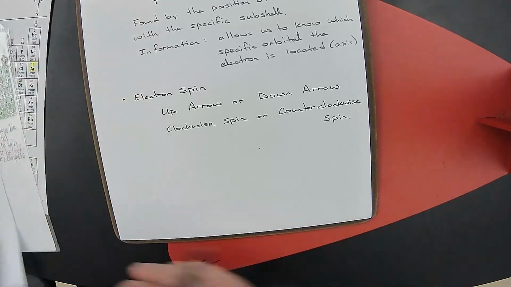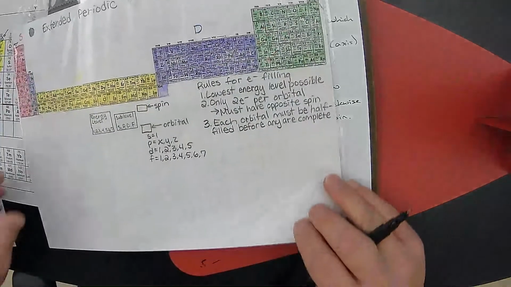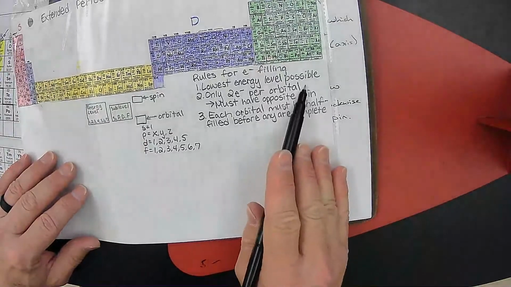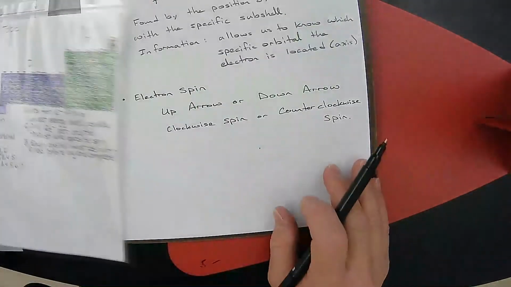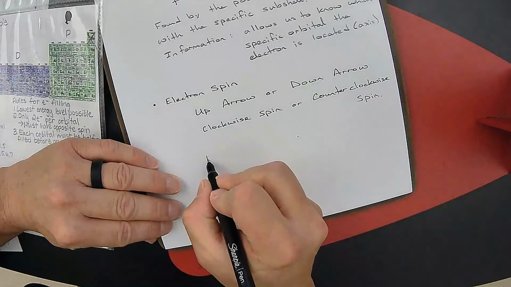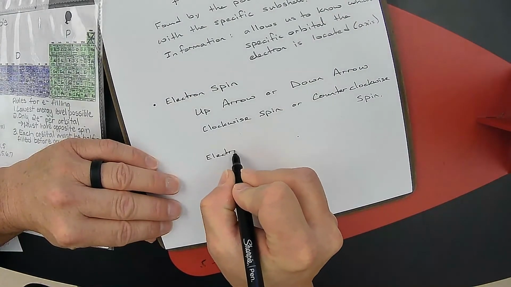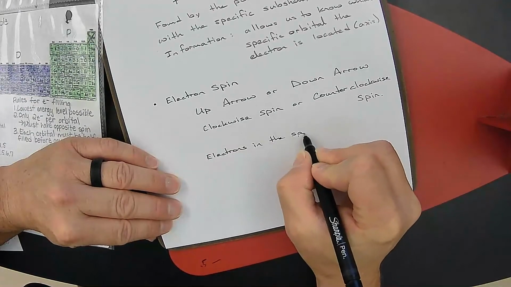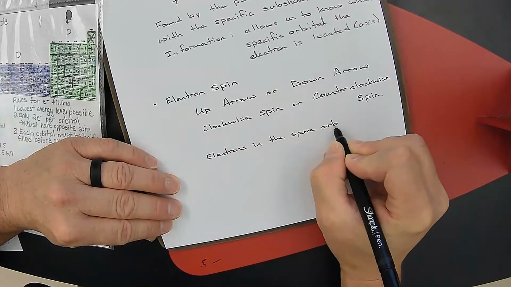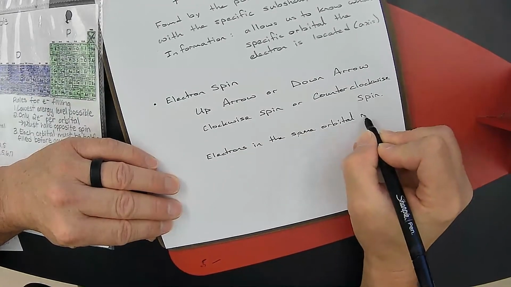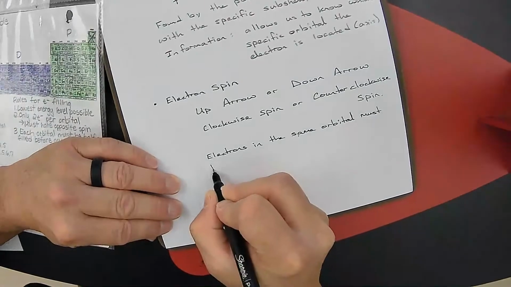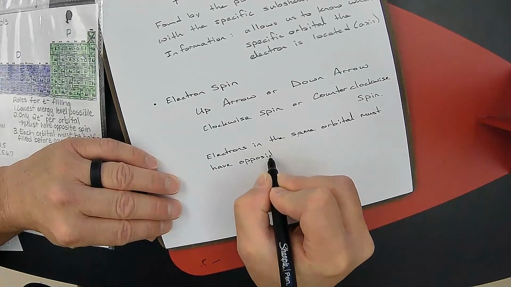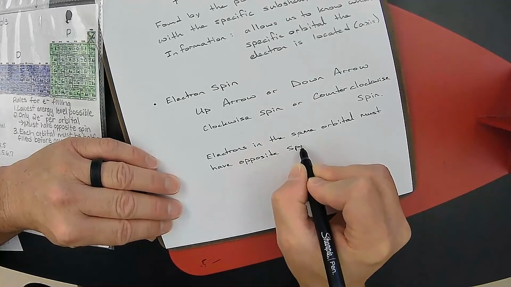And what we find out is they must have opposite spins if they're going to be in the same orbital. Electrons in the same orbital must have opposite spins.